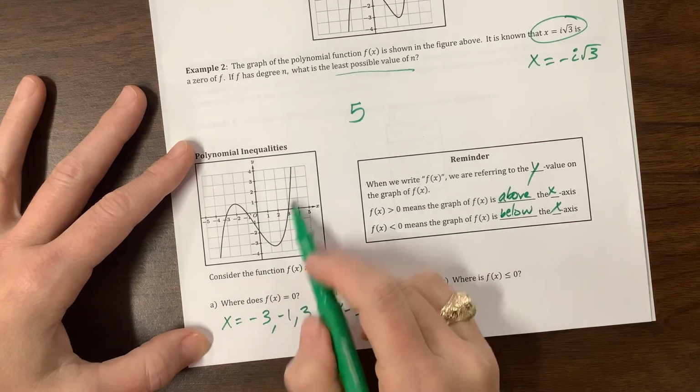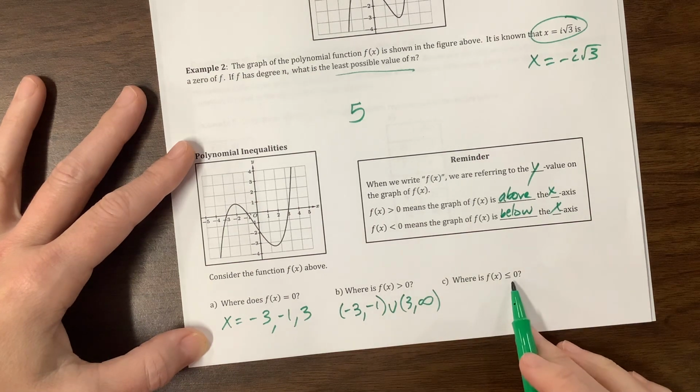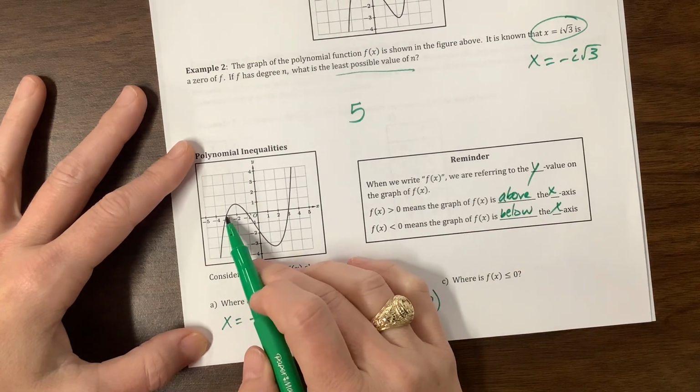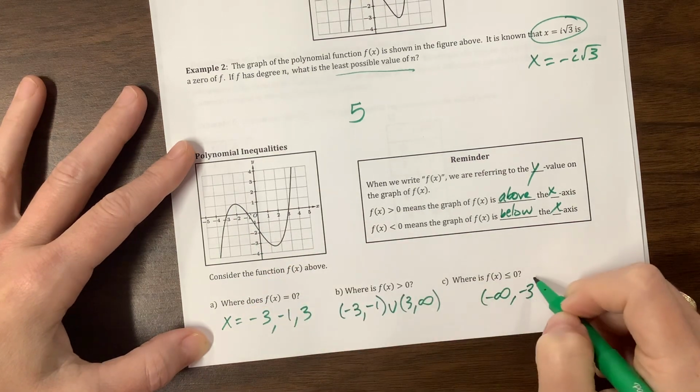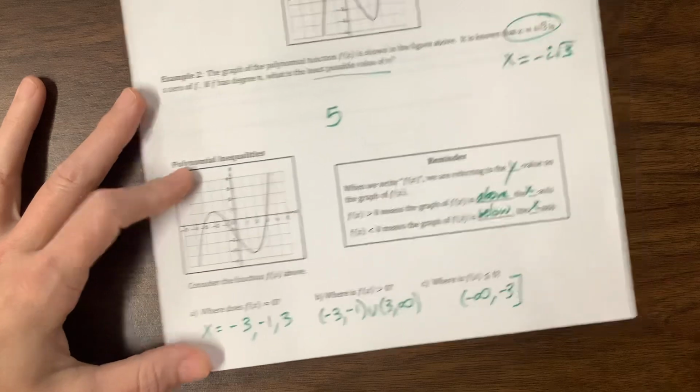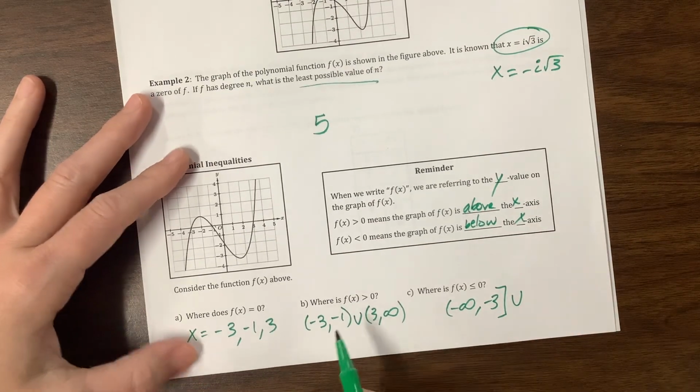And then somewhere else, oh yes, from 3 to infinity. Where is it less than or equal to 0? So it's less than or equal to 0 from -infinity to -3. At -3 it is equal, so we can use the hard bracket. This is one where I would not give you an option. You'd have to use the correct brackets.